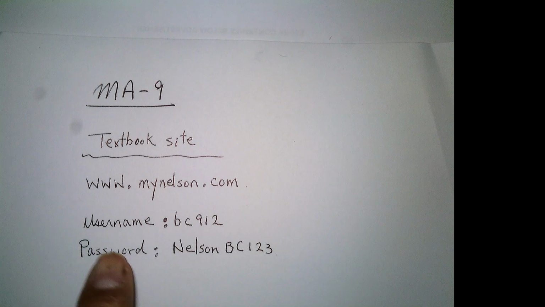That's the username, and that's the password. Take about 30 seconds to write this down, and then we're going to talk about the interpreting graph introduction, which I sent to you yesterday.